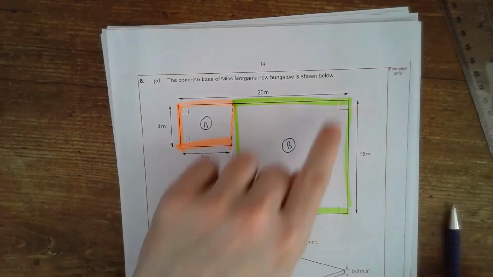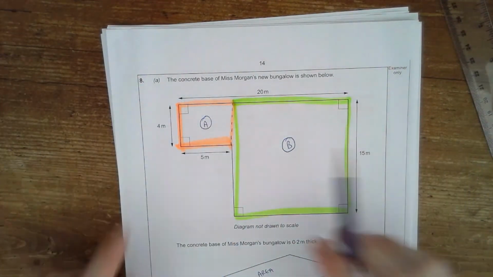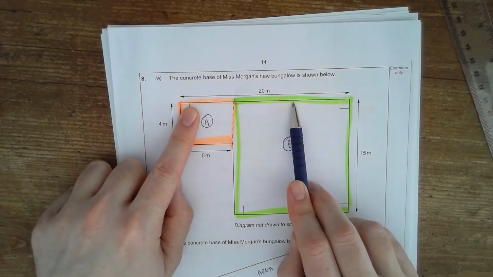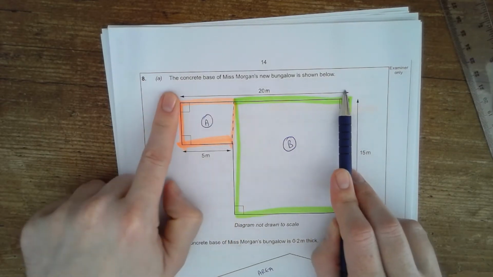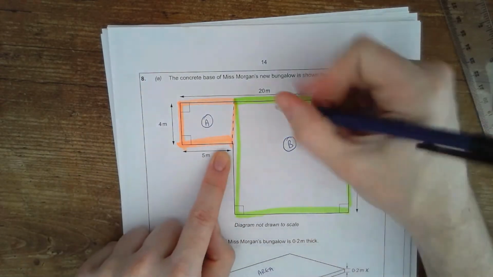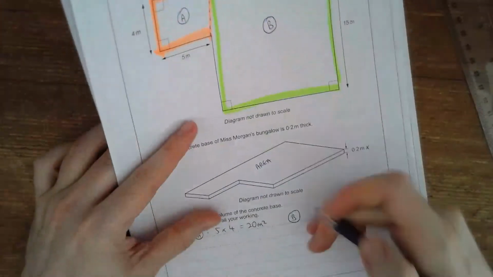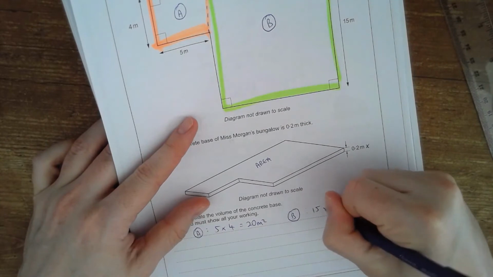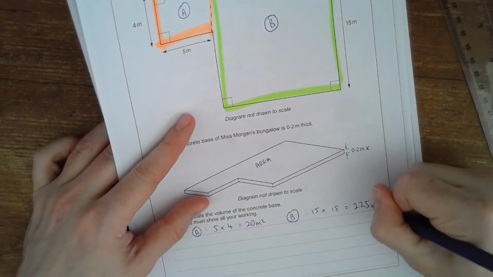They'll correctly identify that this length is 15, and they'll incorrectly identify that this green length here is 20. It's not. The 20 is the orange and the green bit. We want just this bit here. Now, I know 20 is all of this, but I don't want this 5 here. So this is 15 metres. Okay? So area B is 15 times 15. 15 times 15 is 225 metres squared.